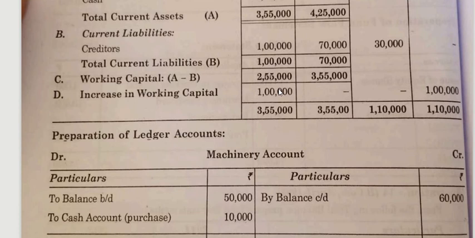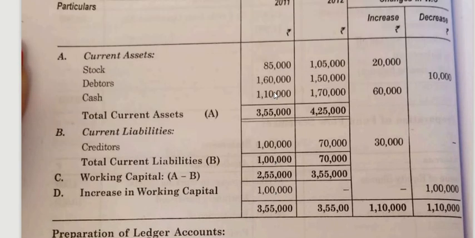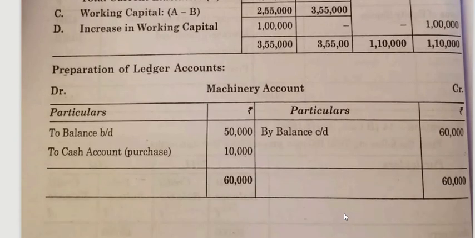So increase in working capital is nothing but 2,55,000 minus 3,55,000, which is 1 lakh. And if you see, the increase amount is more, so your decrease amount is less, so balance it with the amount, so it needs to be 1 lakh itself. So 1 lakh and 1 lakh, and your schedule of changes gets balanced. This increase in working capital will be taken in your application of funds in your fund flow statement.